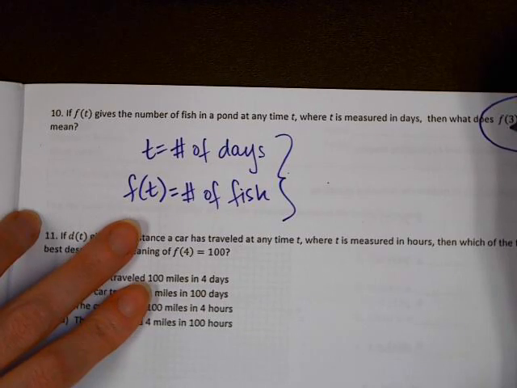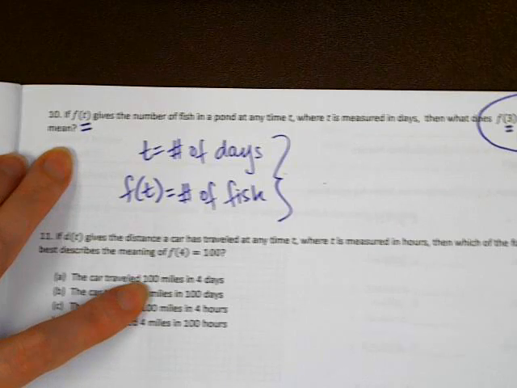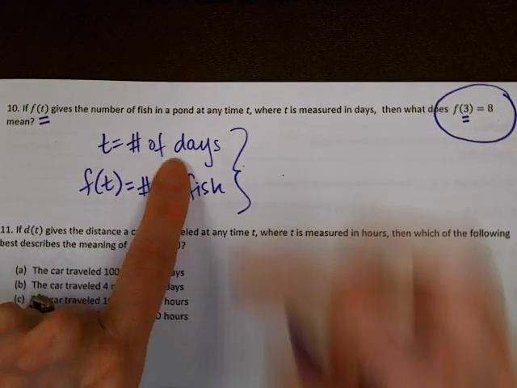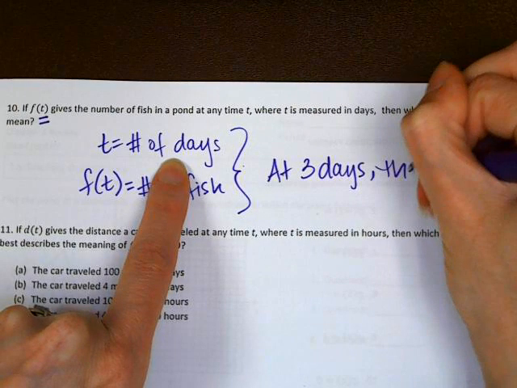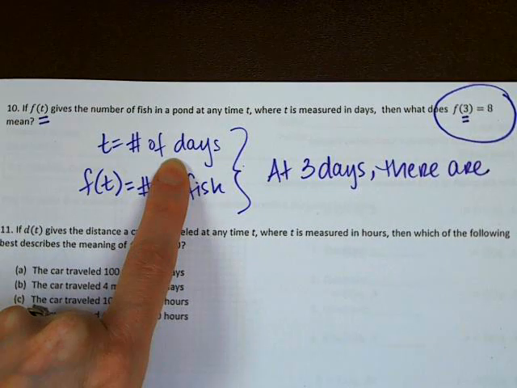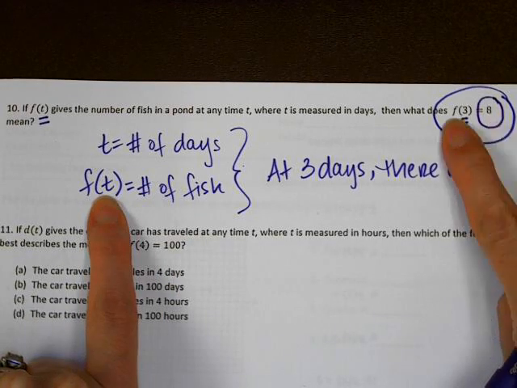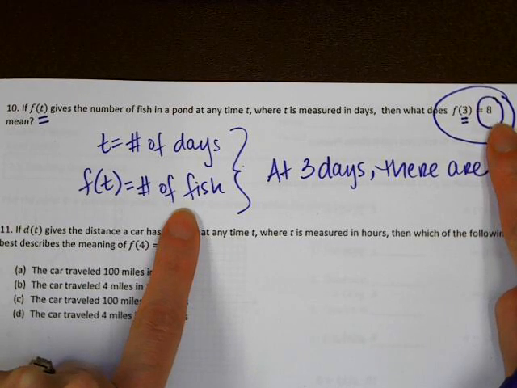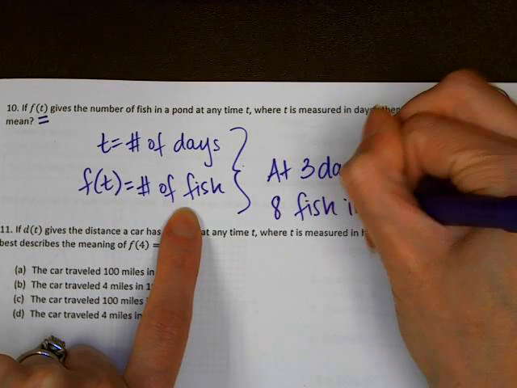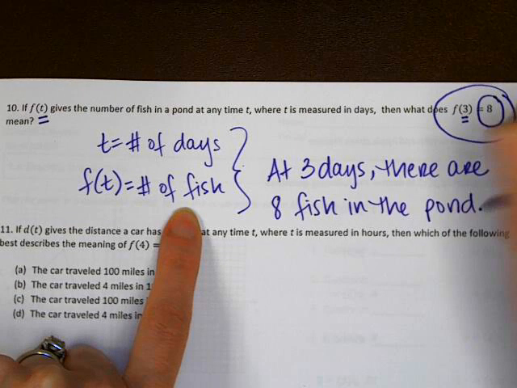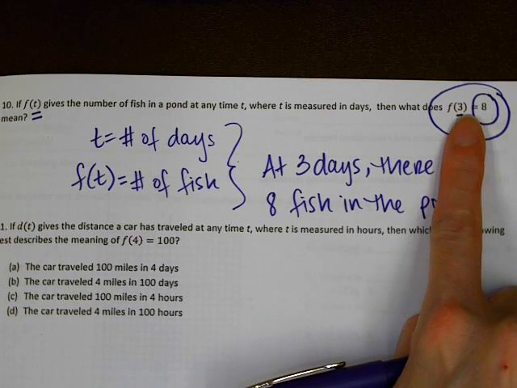Okay, so this number represents t, which means days, right? T means days. So you would say at 3 days, there are, now this number is the function value. So that's f of t, what it equals. That's the number of fish. So at 3 days, there are 8 fish in the pond. That's what we want. Just a little sentence that says, what do these numbers mean?